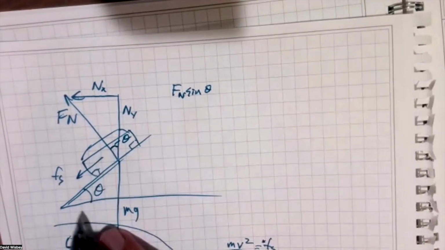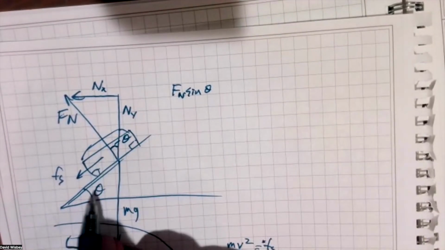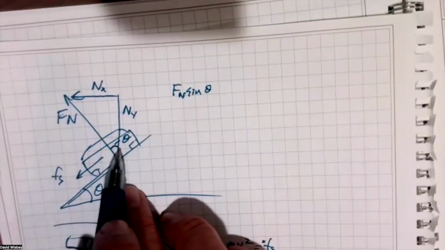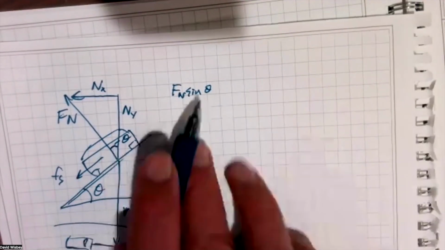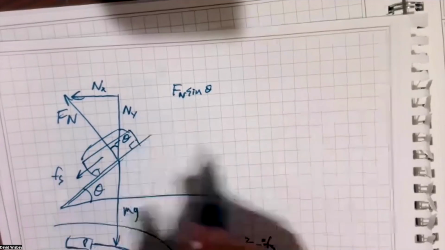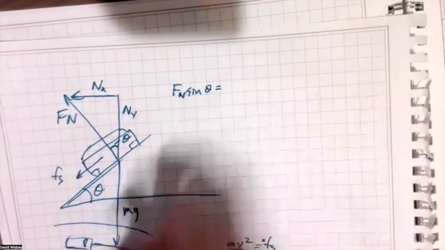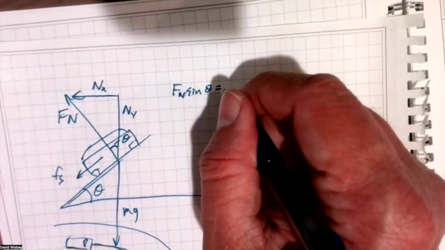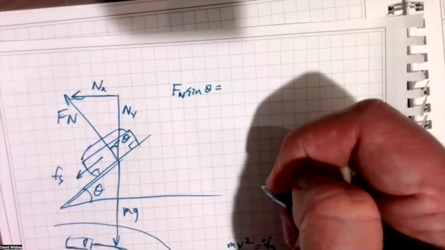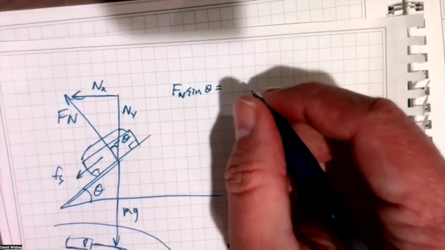And this angle is going to be the same angle as my triangle here, theta. So if I know what theta is here, I also know what this angle theta is here. Okay. And I've got Fn times sine of theta, and this is going to equal my centripetal force. So that's going to be the force keeping me in the center.